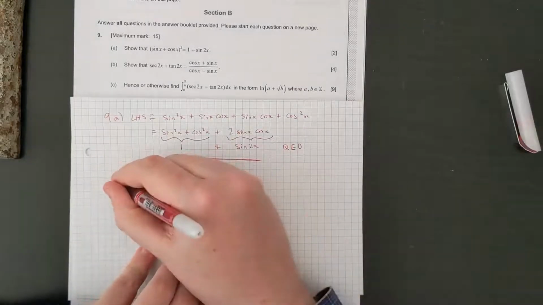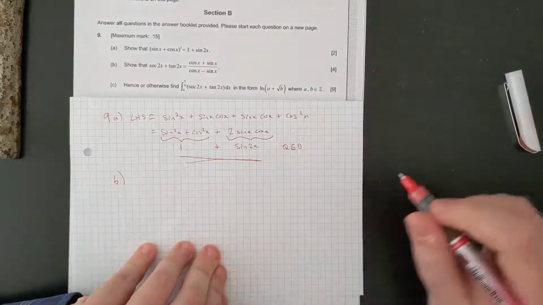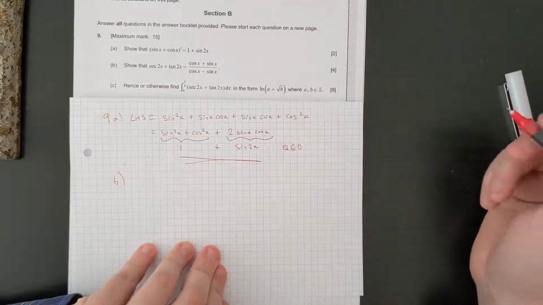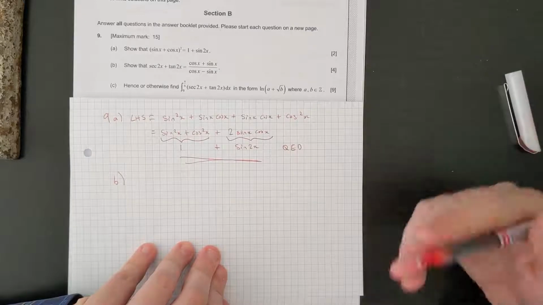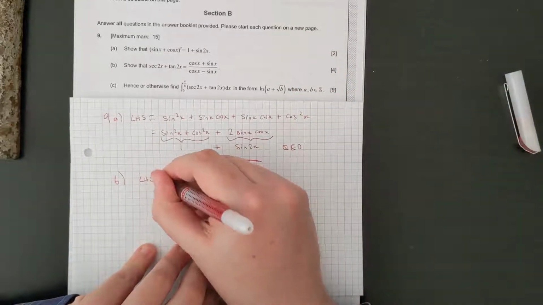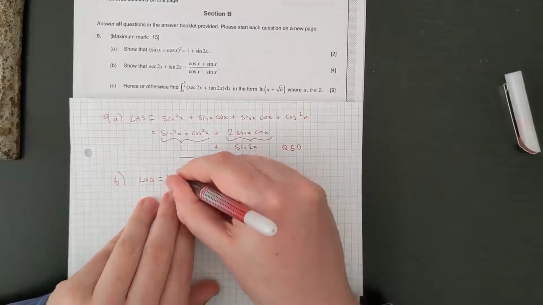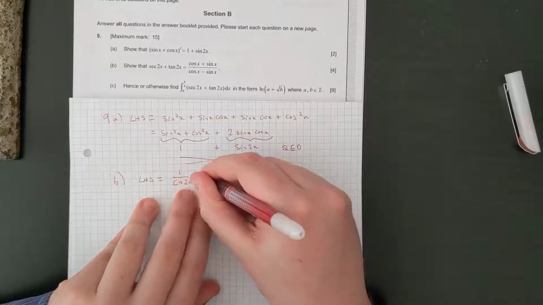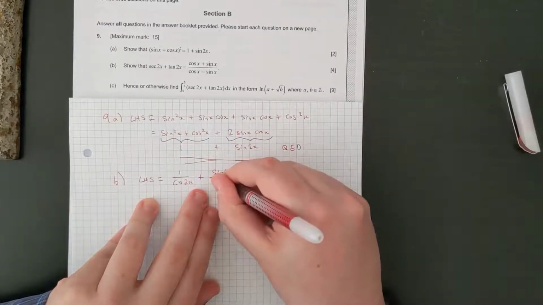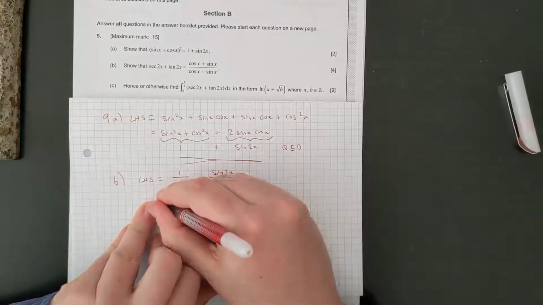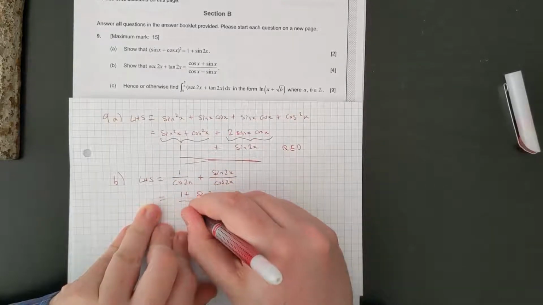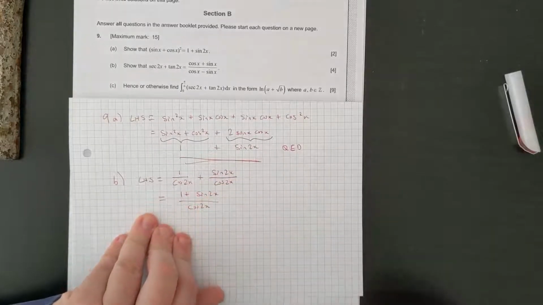Part B is a bit more involved. Show that sec 2x + tan 2x is equal to that whole fraction. I always traditionally find it easier to combine separate terms into one big lump, so I'm going to start on my left-hand side, which is sec 2x, 1 over cos 2x, plus tan 2x, sin 2x over cos 2x, which makes my life a lot easier, because that's 1 + sin 2x all over cos 2x.